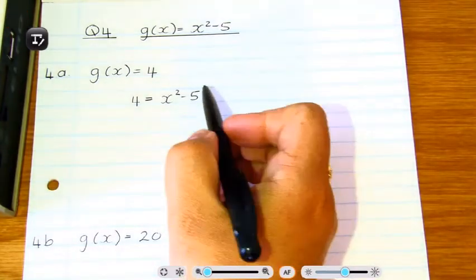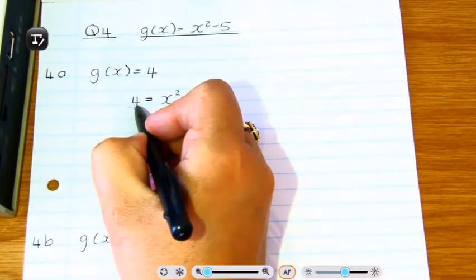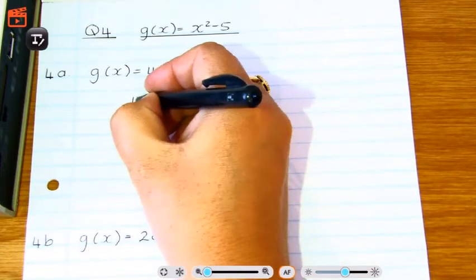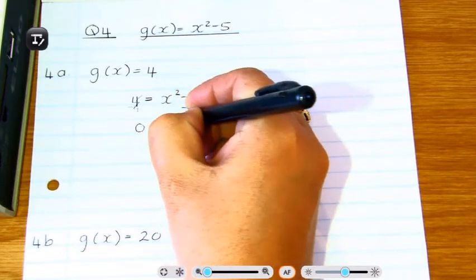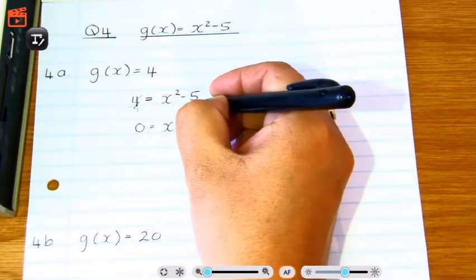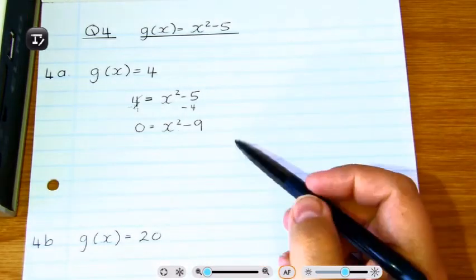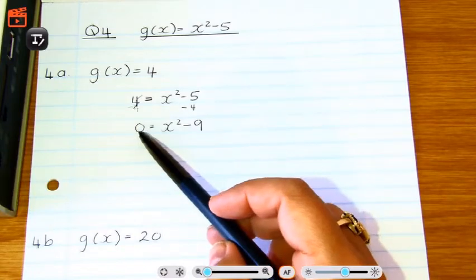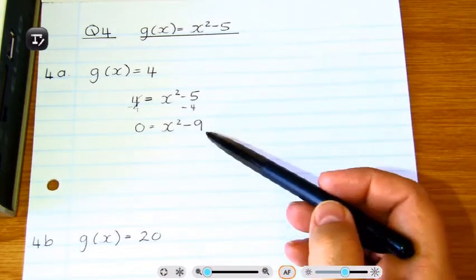So what I want to do is get rid of that 4. It's positive 4, so to get rid of it, I'm going to minus 4. And what I do to the one side, I do to the other. So I get 0 is equal to x squared. Negative 5 minus 4 gives me negative 9. Now you should see that you have a quadratic equation, so you've made it equal to 0. The next thing you should remember about quadratic equations is that you're going to factorize. So we're going to go through our steps.